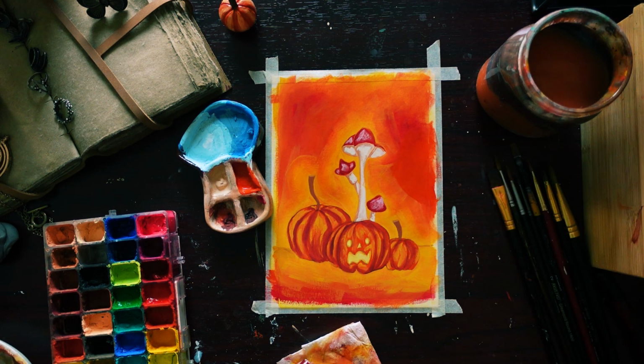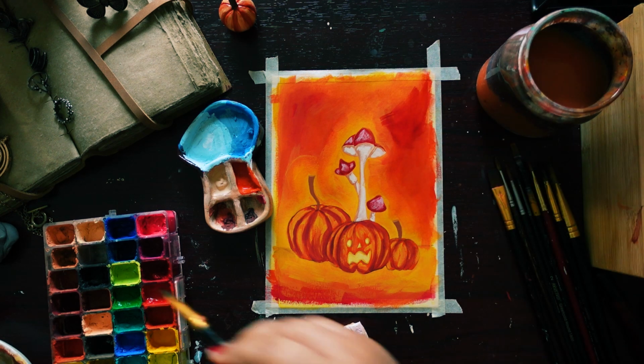Once I'm almost done, I'm adding some crimson and vermilion to bring back the contrast that was lost during the blending process.